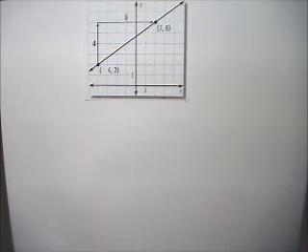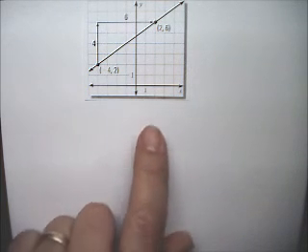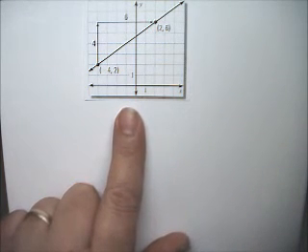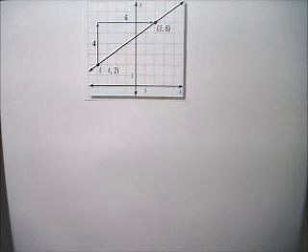Hello, this is Graphing Linear Equations, Slope and Rate of Change, Example 1. In Example 1, we have to find the slope of this line. And slope is a very fundamental concept with straight lines.